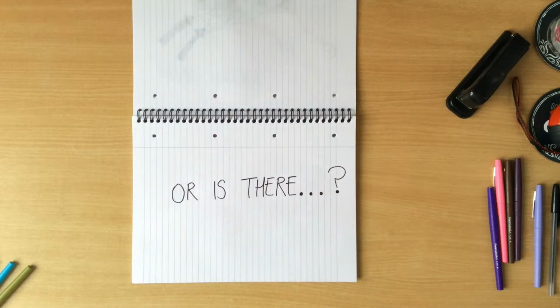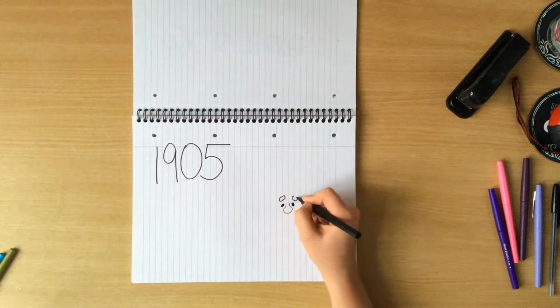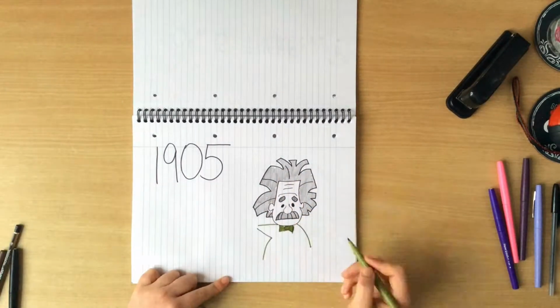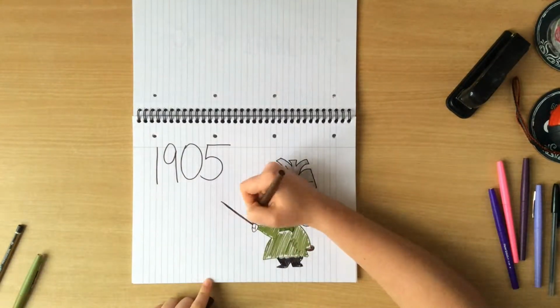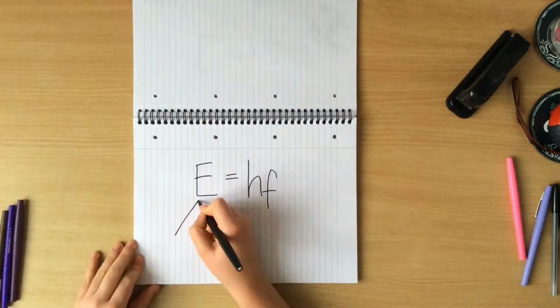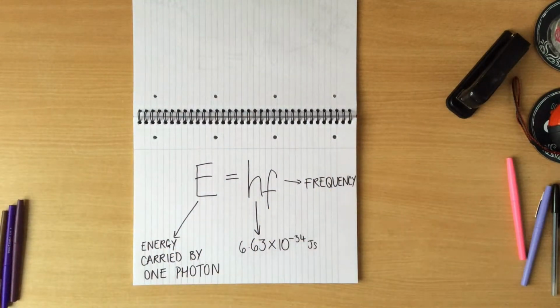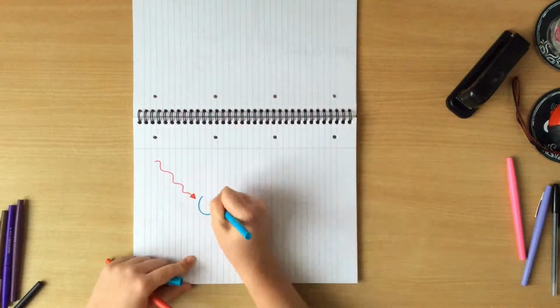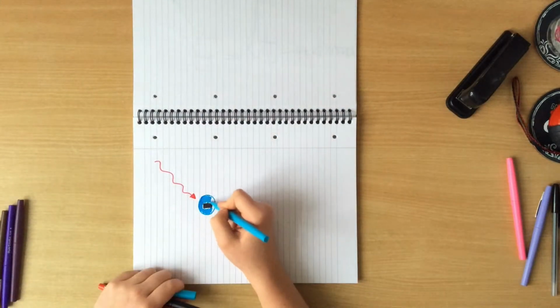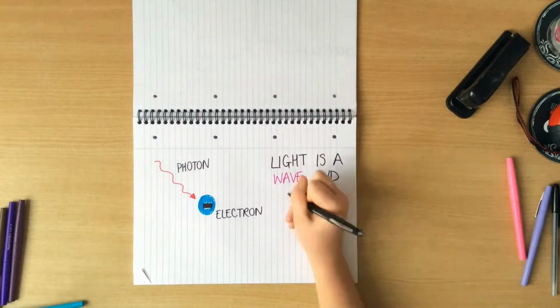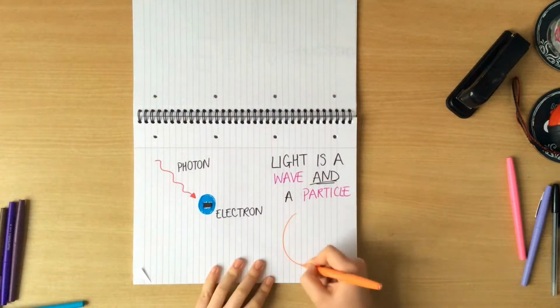Or is there? In 1905, Albert Einstein published a paper on the hypothesis that light energy exists in discrete packets called photons. The energy carried by one photon is equal to hf, where h is Planck's constant and f is the frequency of the light. Einstein saw these photons of light as having a one-on-one particle-like interaction with surface electrons. He suggested for the first time that light is both a wave and a particle.